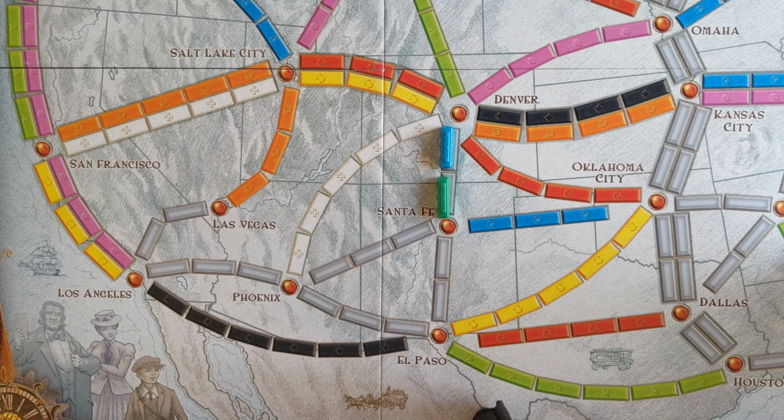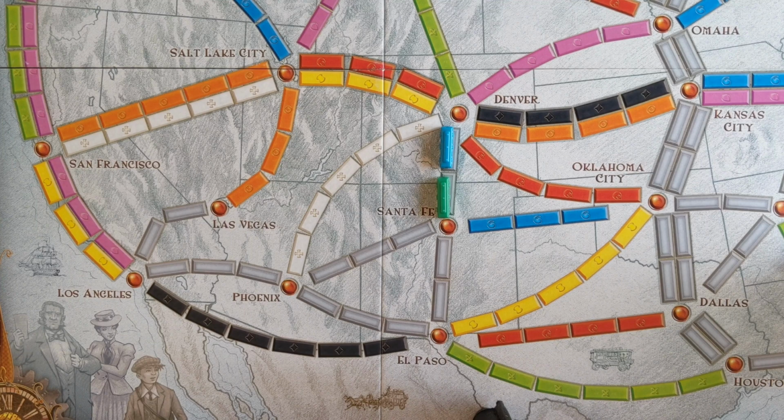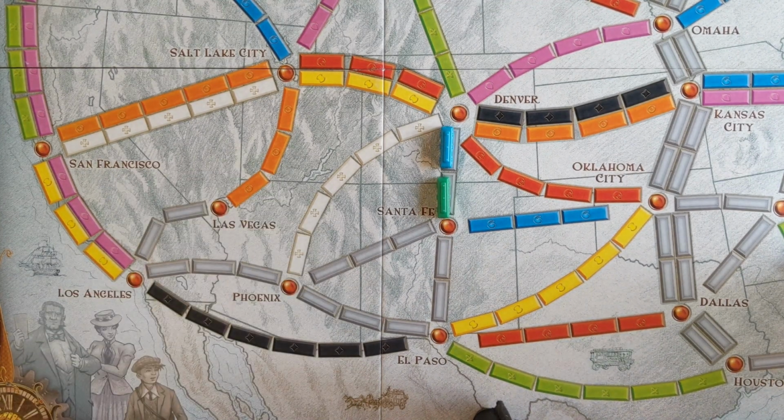And an interesting question to ask is, well, if this game is about connecting cities, if I wanted to connect all of the cities in a certain area, so here, like if I wanted to connect San Francisco, Omaha, Houston, El Paso, Santa Fe, all these cities together, what would be the minimum number of train cars that I would need to make it possible to travel from any city to any other city?